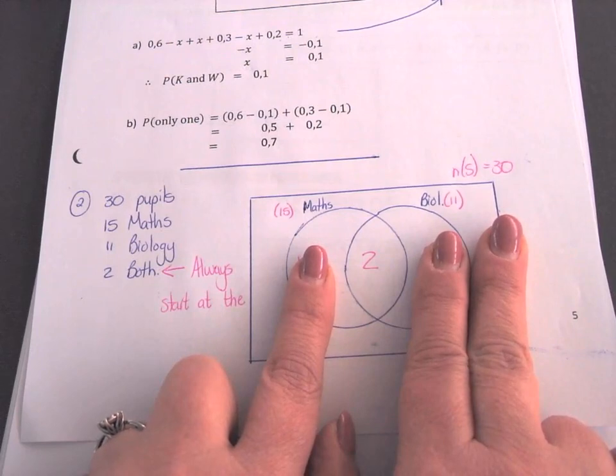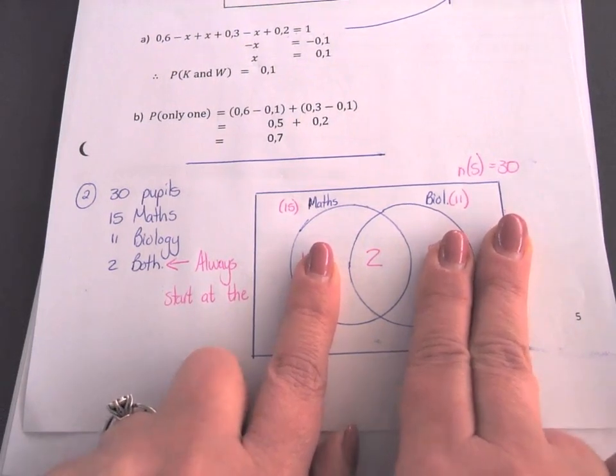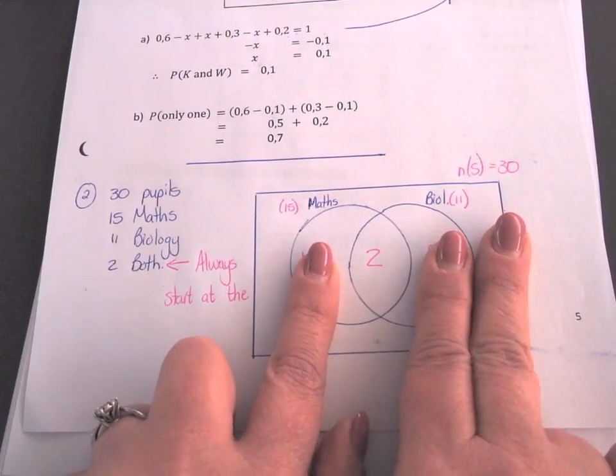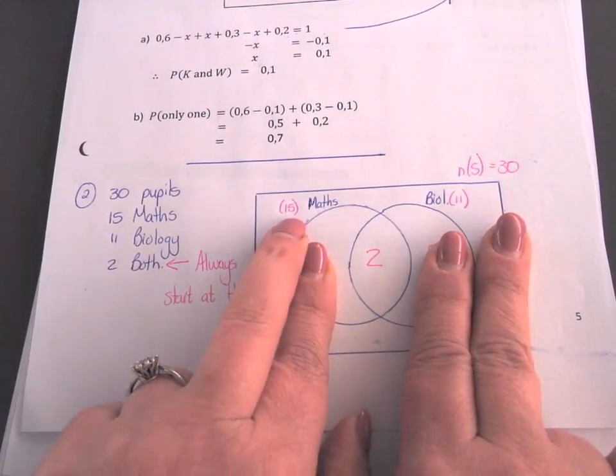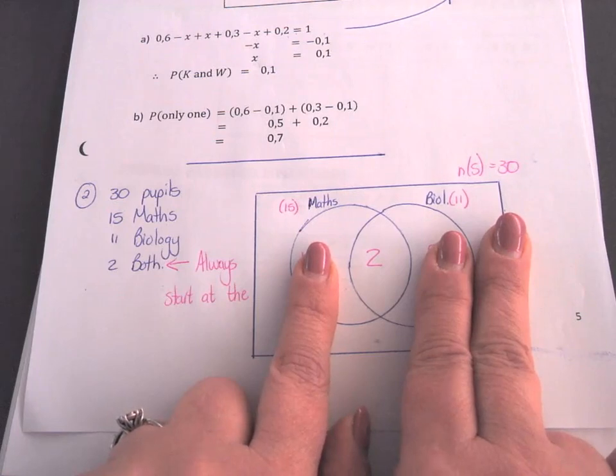In an exam, does it matter if your circles are perfect? No, not really. So we start with the total number of maths in pencil next to the name, and the total number of biology next to the name biology, also in pencil. And the 2 in the center is in pen.